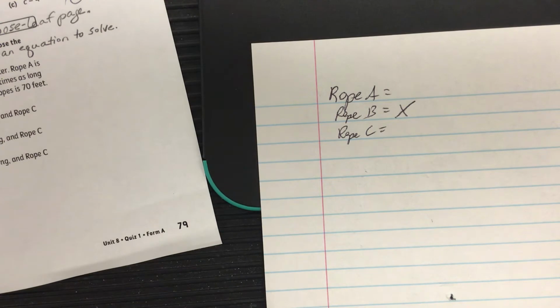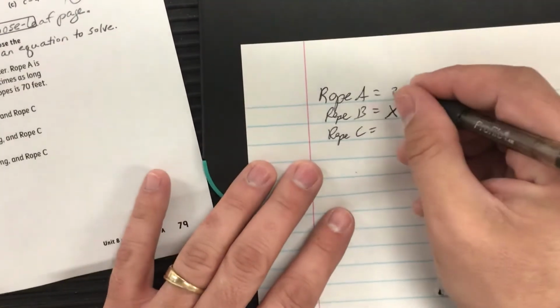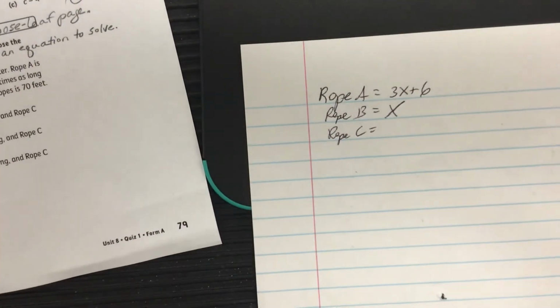Landon, rope A is 3 times as long plus 6. How do I show that? 35 plus 25 plus 10. So you're just going to randomly pick an answer? We haven't even written the equation down, Landon. Kira: 3x plus 6. That is what you need to know how to do to give yourself a chance. Otherwise, you're completely guessing.